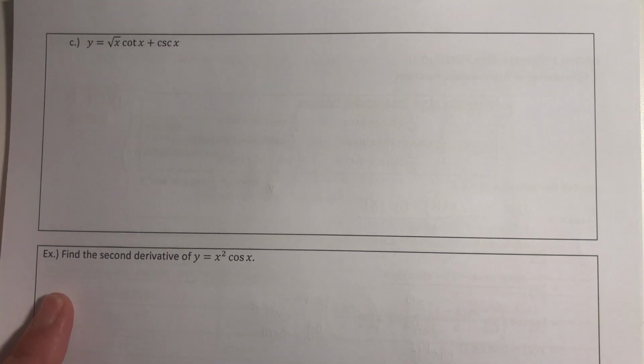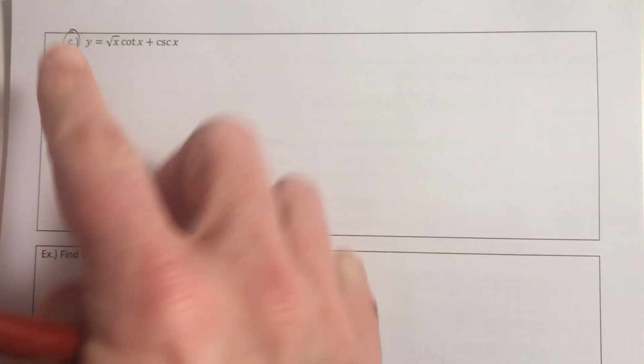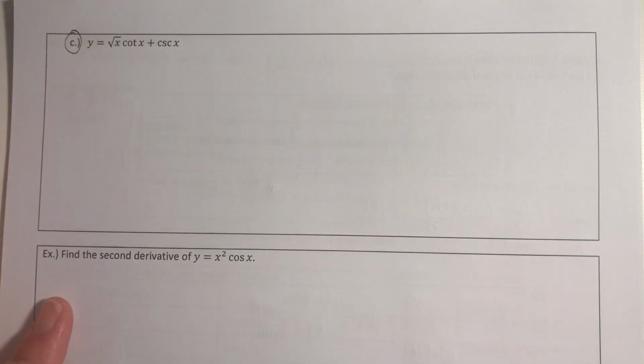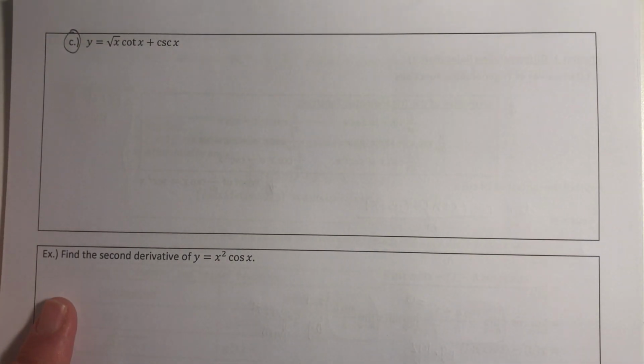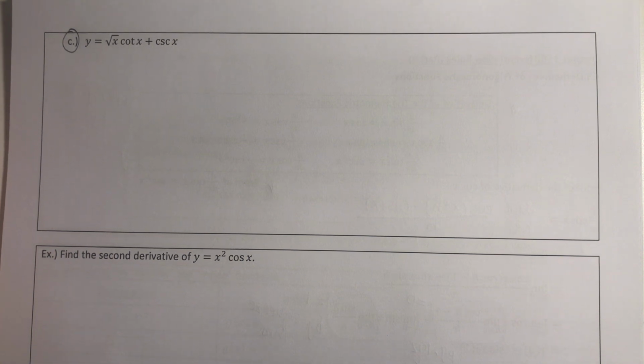Okay, so the first one on here, I'm going to go ahead and circle. This is one I want you guys to give a try, and if you have questions, please let me know. It is worked out completely on Canvas, and I think that you guys should be able to do that on your own. And again, if not, let me know.